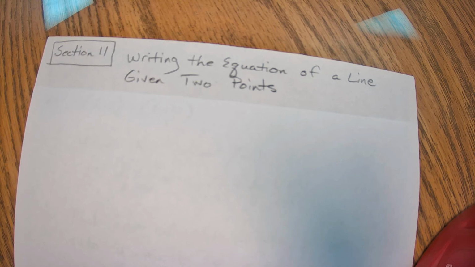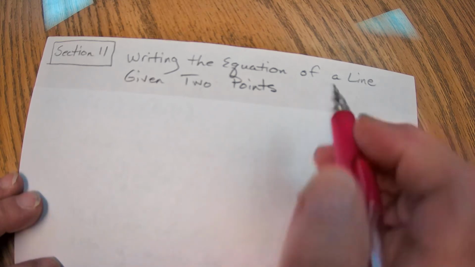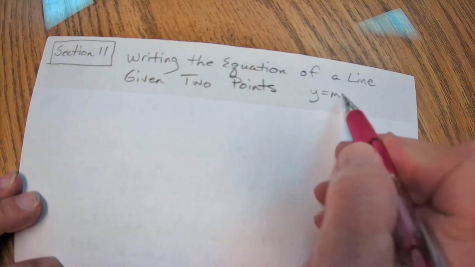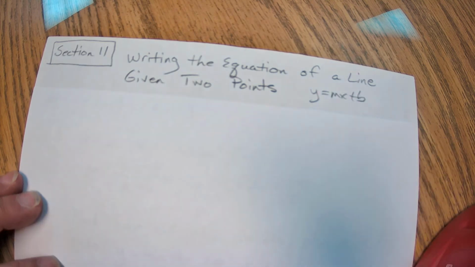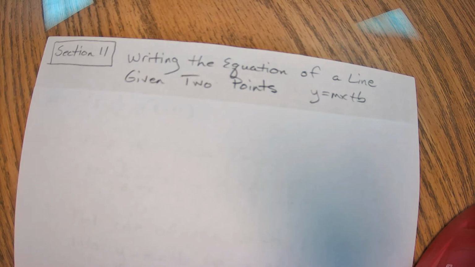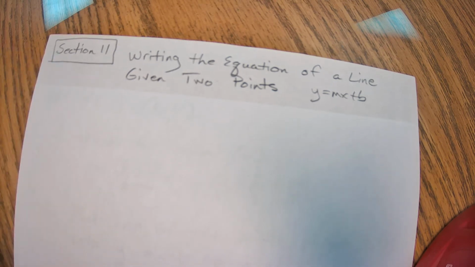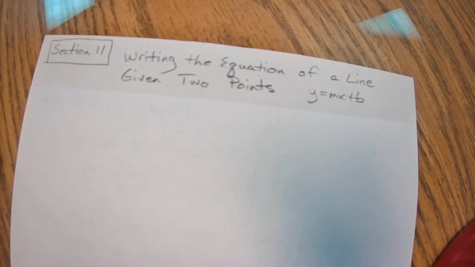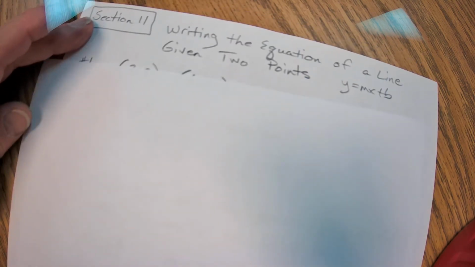All right, for section 11, this is the last section in that last packet that I gave you. And this is writing the equation of a line in slope-intercept form when you are given 2 points. You're going to want to pause this video occasionally because I want you to write down the steps so that you can use that in your work and your assessments.